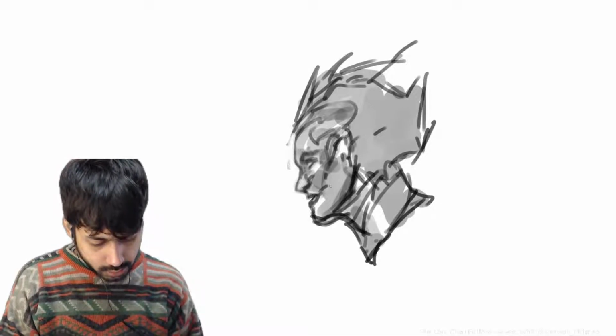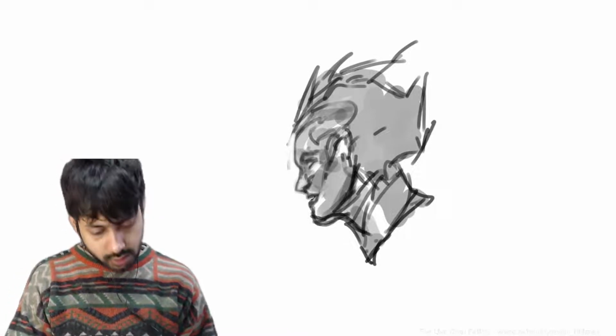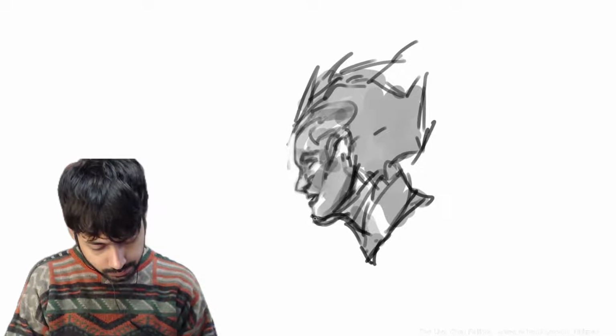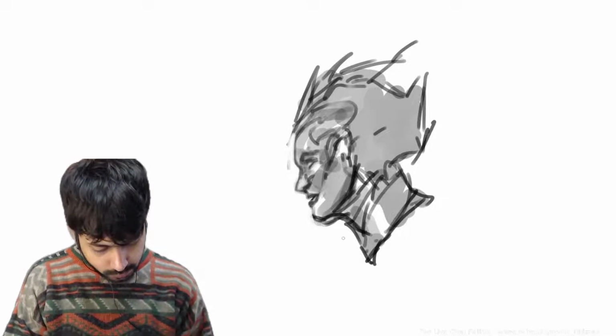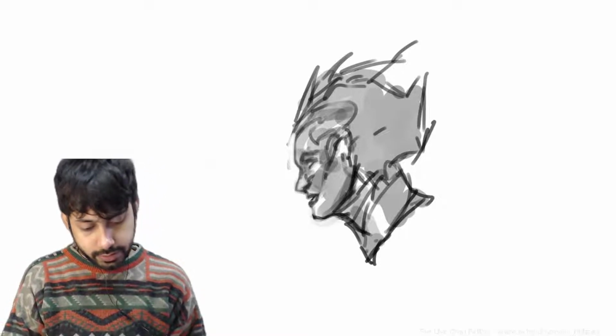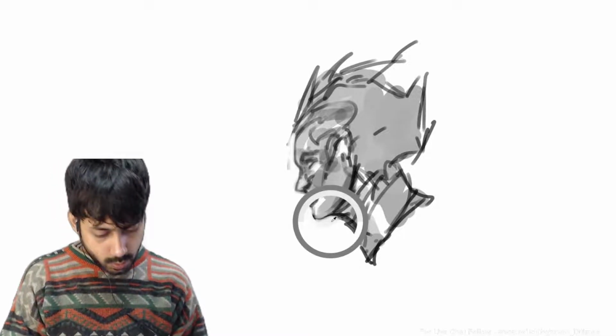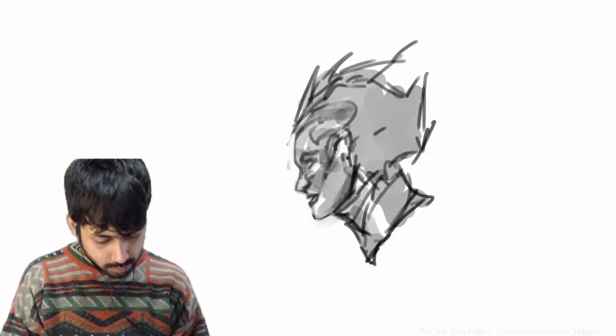We are starting with the details so the character actually turns out good. So we started with the detail. Now we didn't need this portion, we have to erase it. So this is how I usually approach a concept.